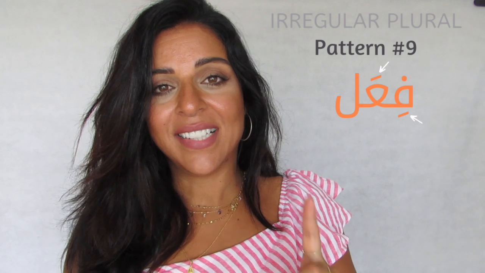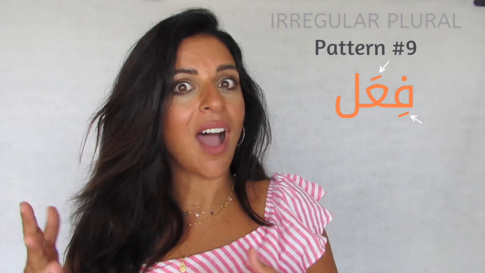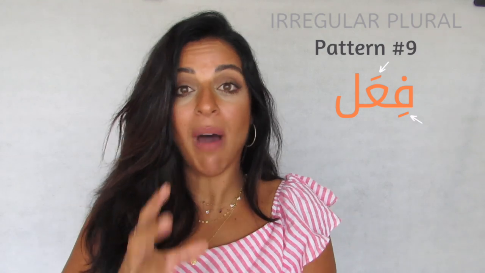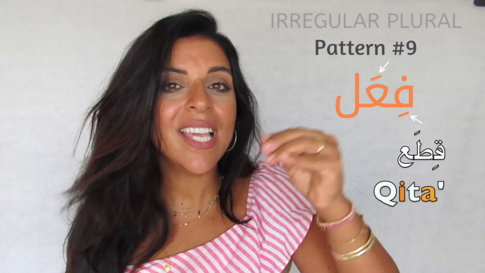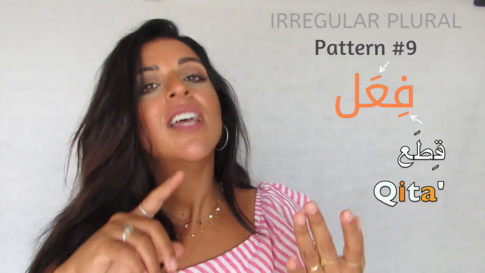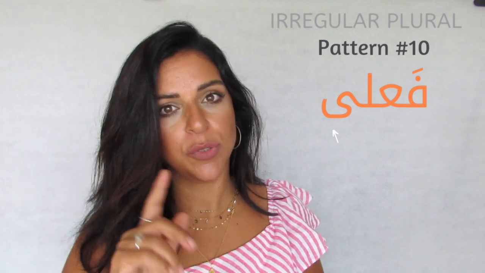And another example in this category is the plural of the word قطعة, which means a piece or bite. It becomes قطع. So again, the same thing, I-A, and then just 3 letters. قطع, pieces. Pattern 10 falls under the pattern فعلة, adding the alif maksura at the ending.